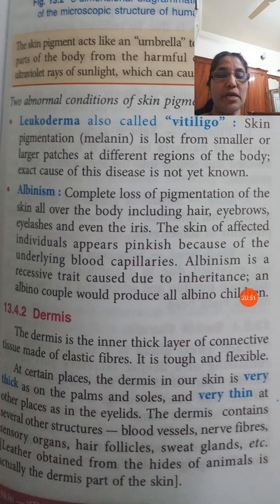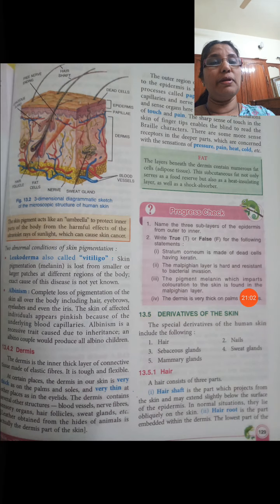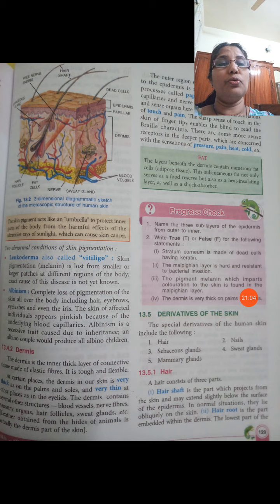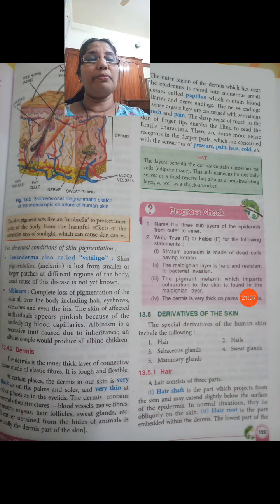We saw it. Then another piece of information: the leather obtained from the hides of animals is actually the dermis part of the skin. In animals, the dermis is so hard, so leather is produced from this part.